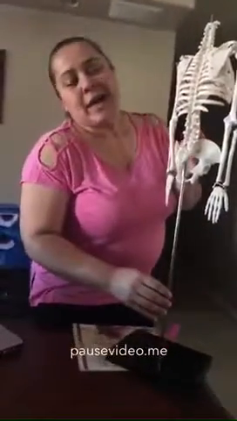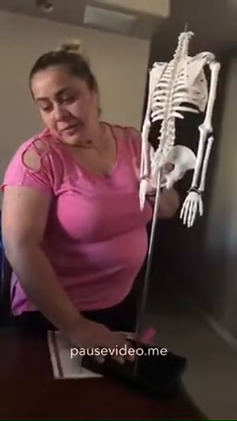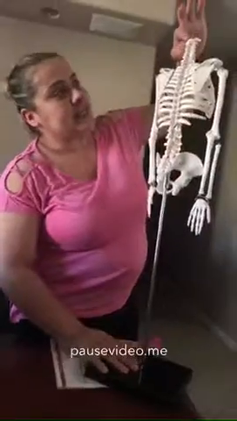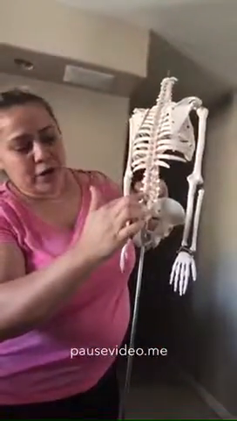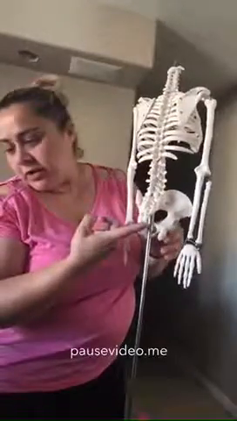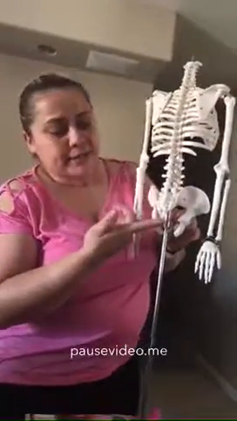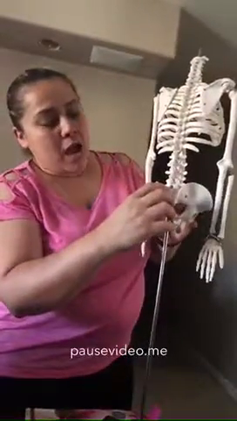Hi, so next I will be continuing my presentation with the vertebral column, and that is the cervical, the thoracic, the lumbar, the sacrum, and the coccyx at the bottom. But I believe the coccyx is not part of the vertebral column since it's just sacral.